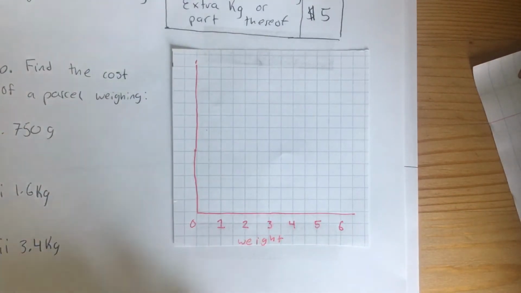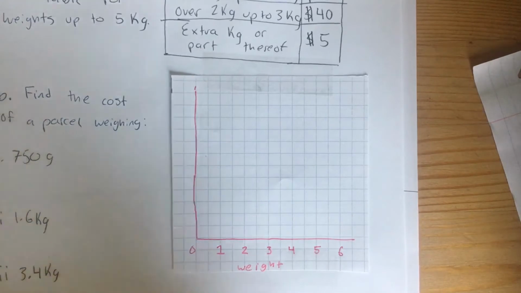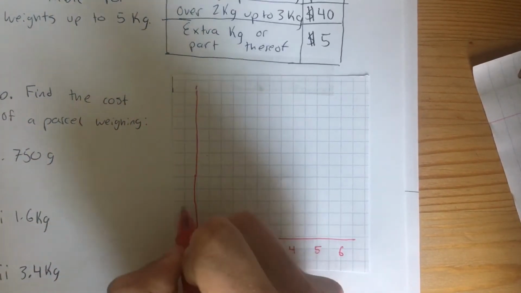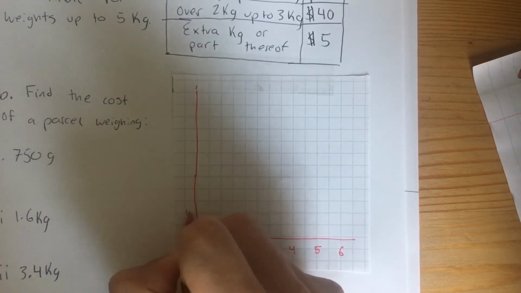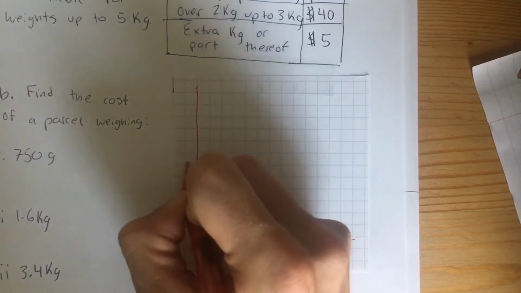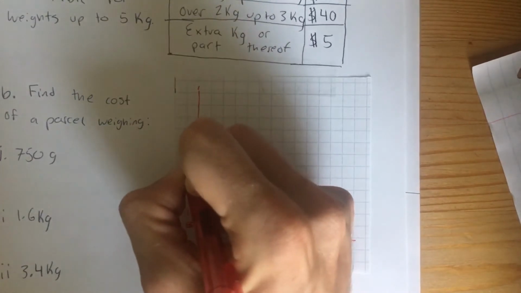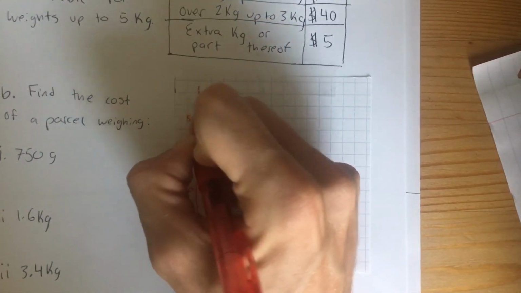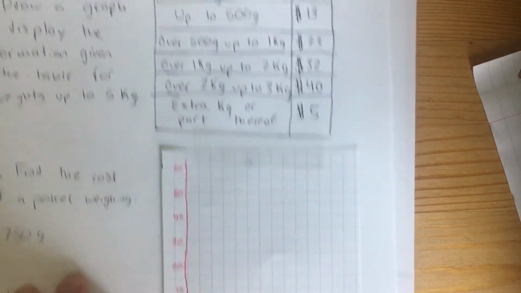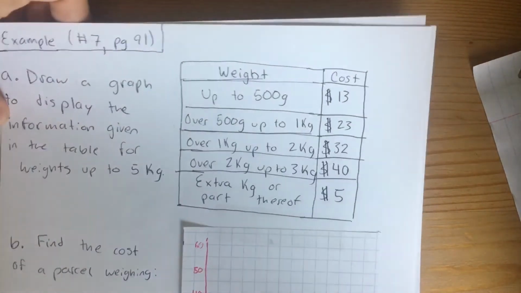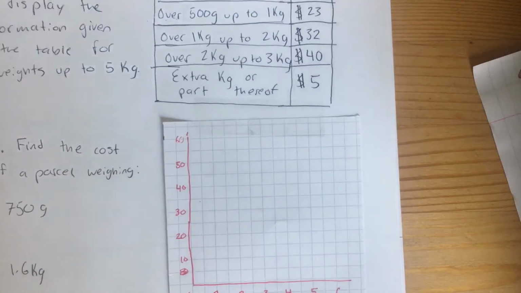And then the highest we go up is 40, but we also have to graph up to $5 extra per kilogram, so we'll go by 10. So we'll go 10, 20, 30, 40, 50, 60.